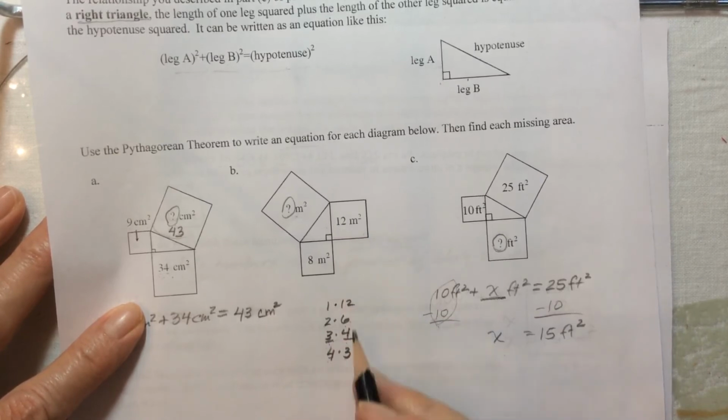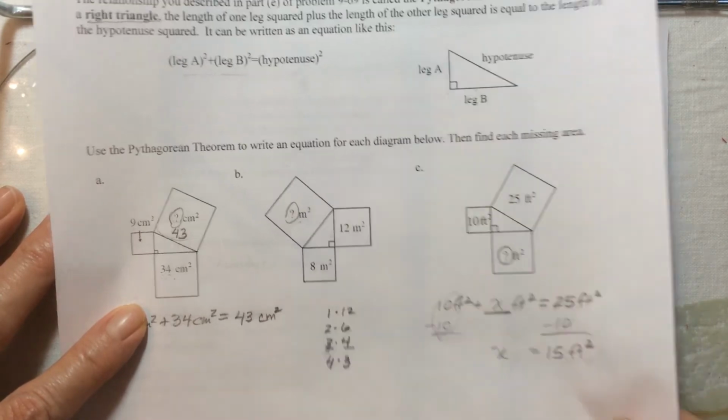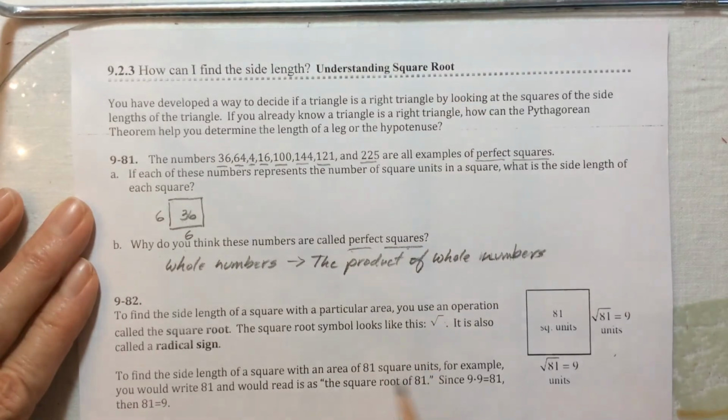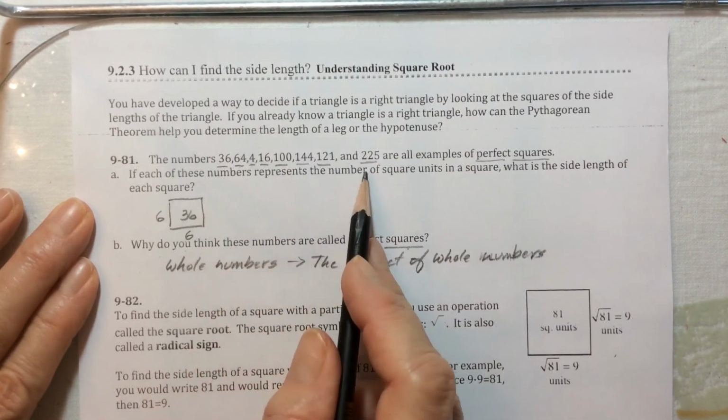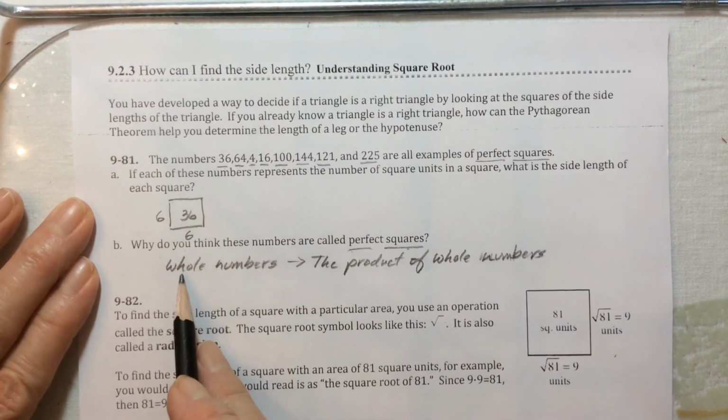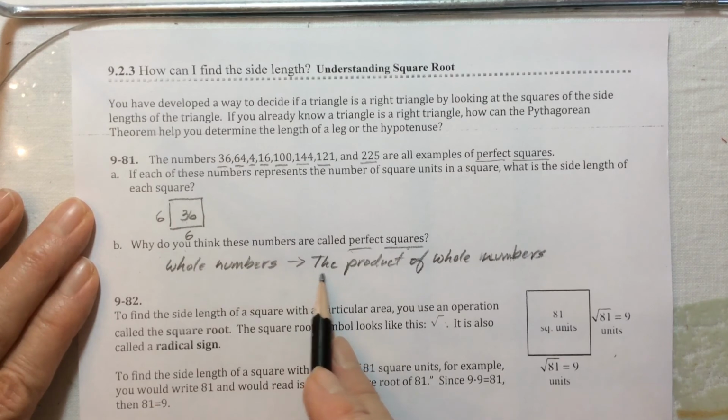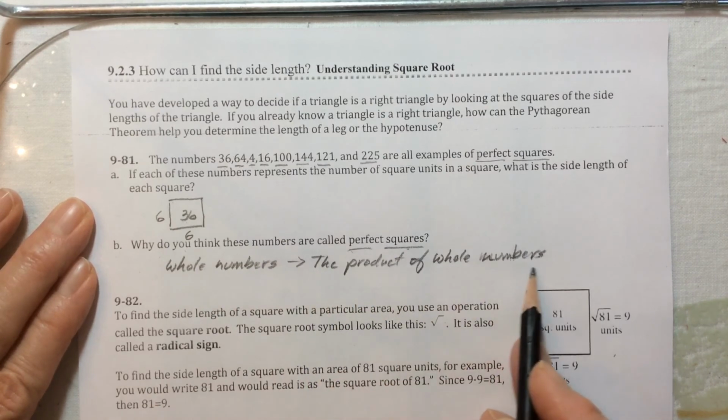And actually, that number is going to be somewhere between 3 and 4. So we don't know what that number is right now. So 12 is not a perfect square, but these numbers all are. And so a perfect square is the product of whole numbers.